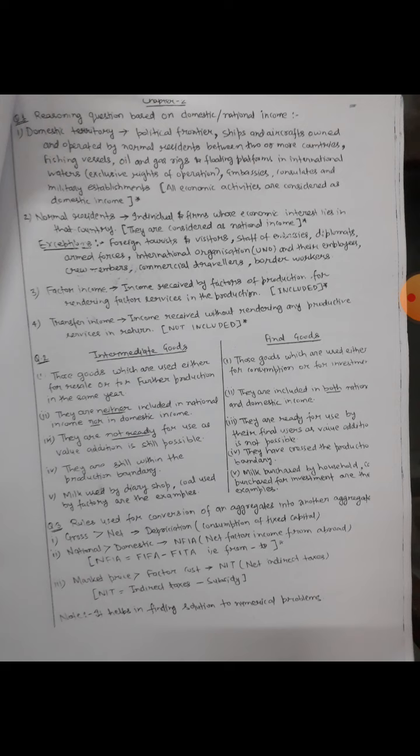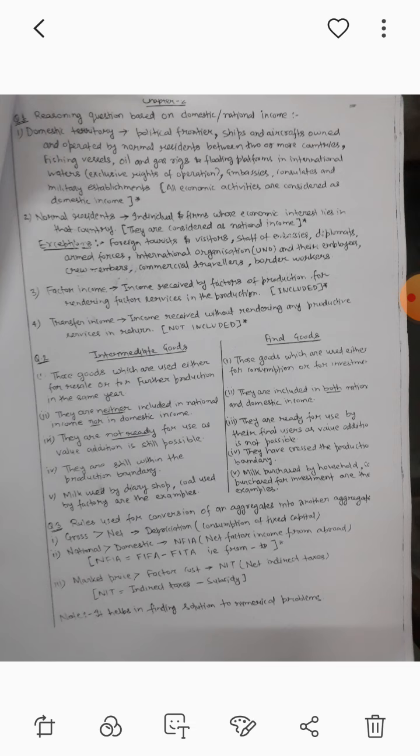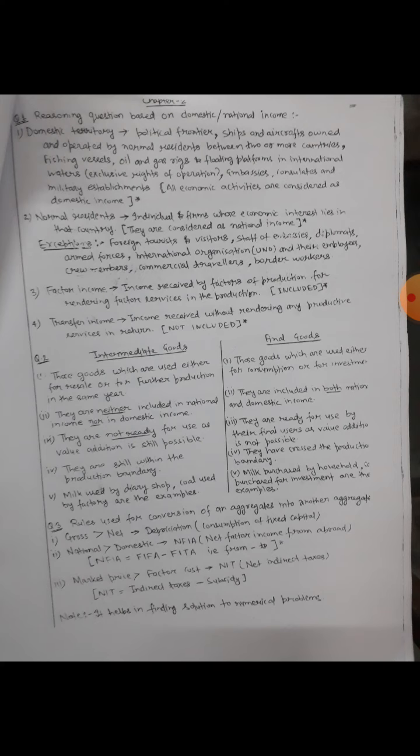So the second question is the difference between intermediate goods and final goods. Intermediate goods are those goods which are used either for resale or for further production in the same year, and final goods are those which are used either for consumption or for investment in the same year. Intermediate goods are neither included in the national income nor in the domestic income. But final goods are included in both national and domestic income.